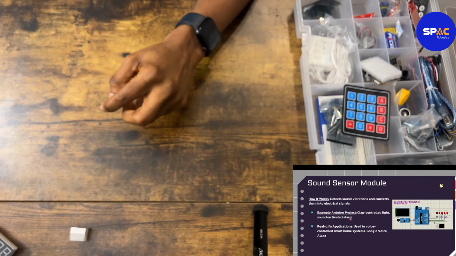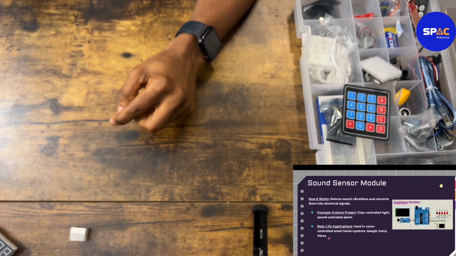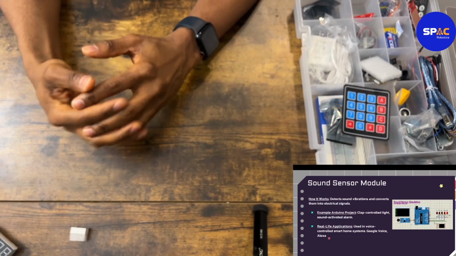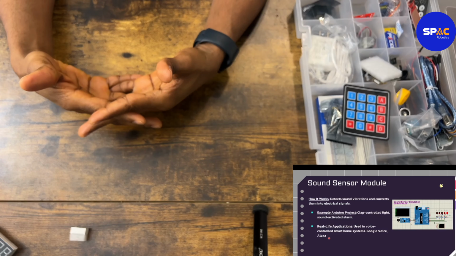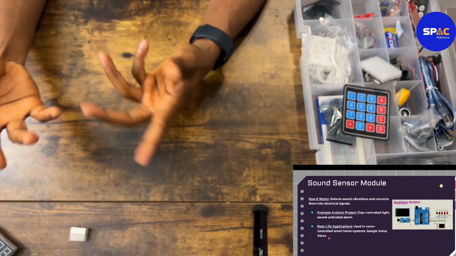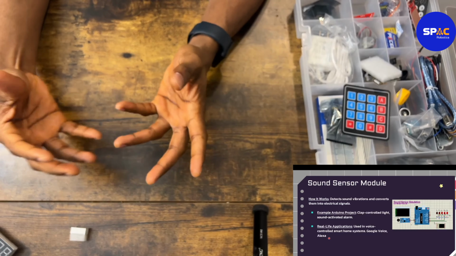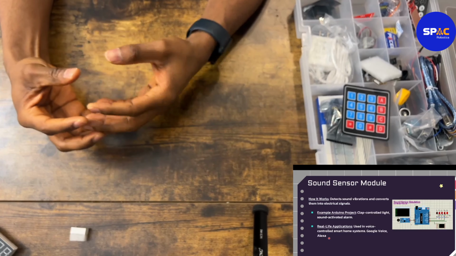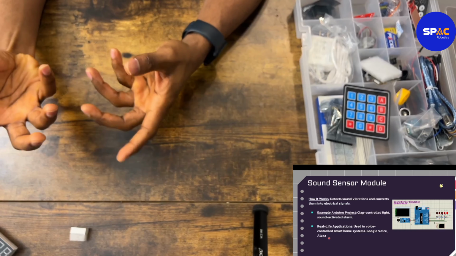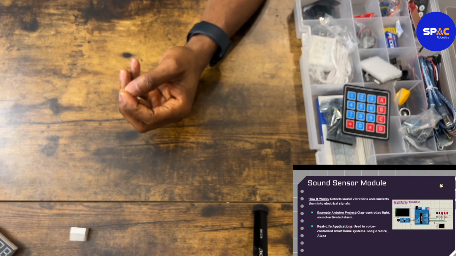So some cool projects. Then in real life, this type of sensor is used in voice control home systems like Google Voice and Alexa, right? Because you guys remember that computers can only process numbers, right? So when you speak, what you speak is an analog signal. Then the smart speakers have a sound sensor to convert your voice to numbers, right? And that is how this works. Okay, so that's the sound sensor.